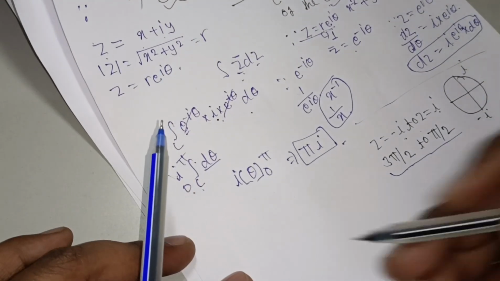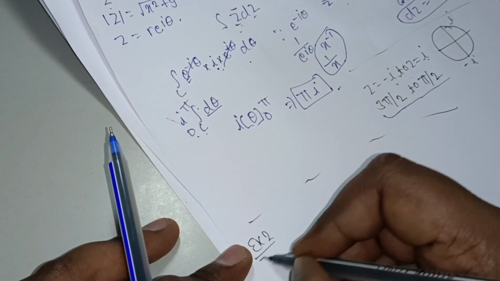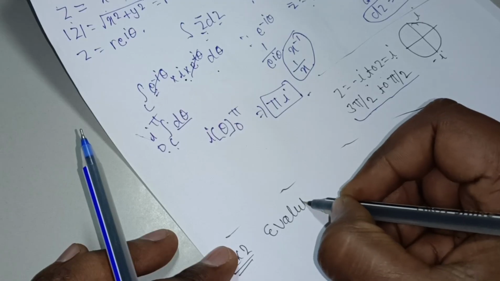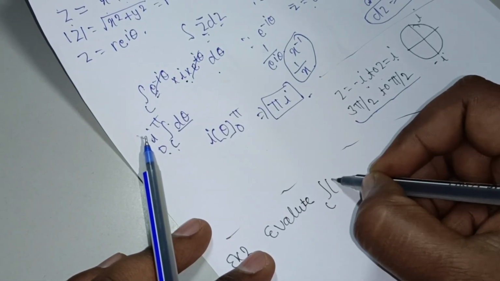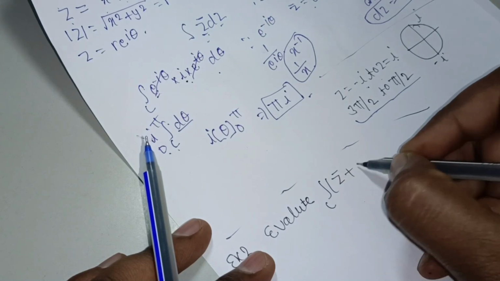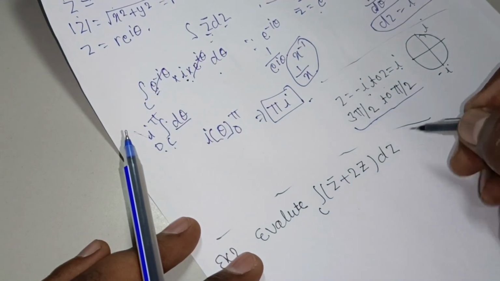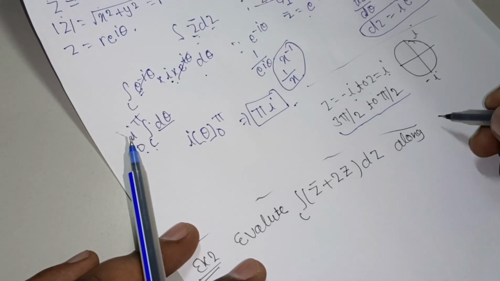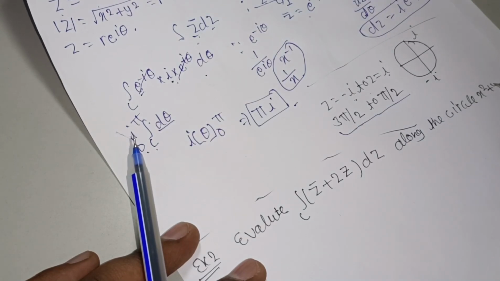So let's move on to the second example. Example number two. We have to evaluate the integration over C of z bar plus 2z dz along the circle x square plus y square is equal to 1.